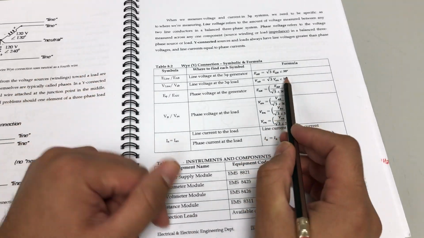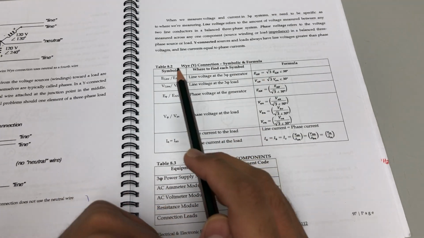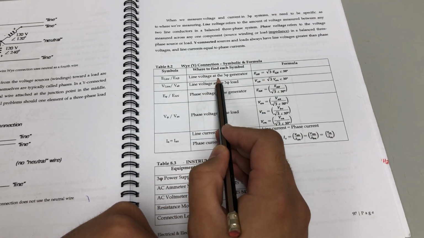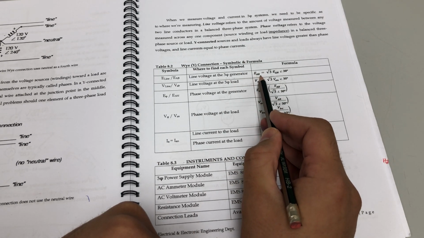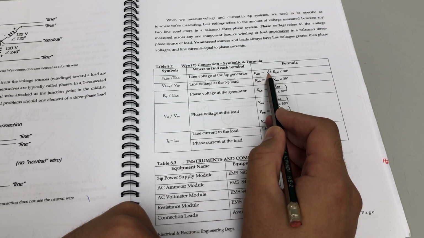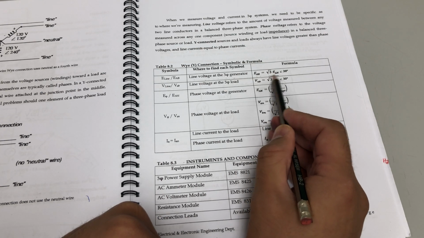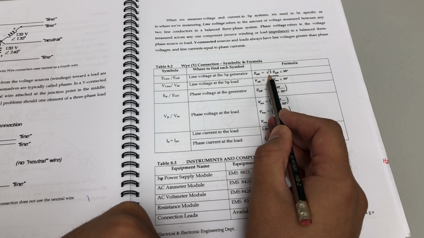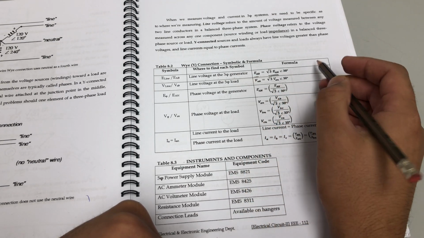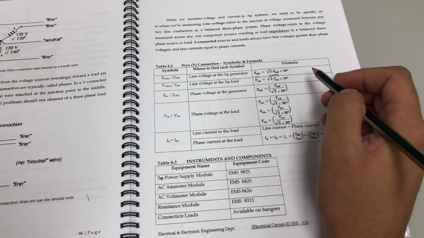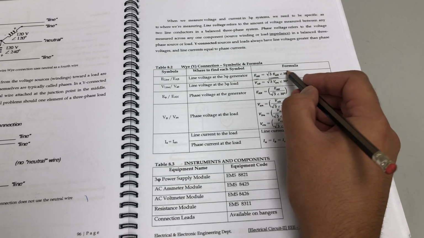It's mentioned also in the manual: the line voltage at the three-phase generator, VAB, equals root 3 VAN. VAN, which is phase, multiplied by root 3, you will get VAB. Between each line and each phase, there is 30 degrees.